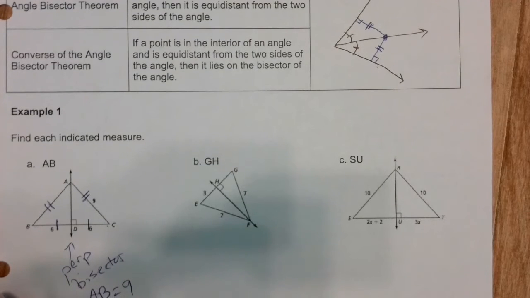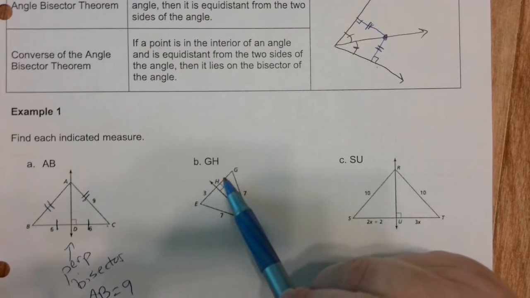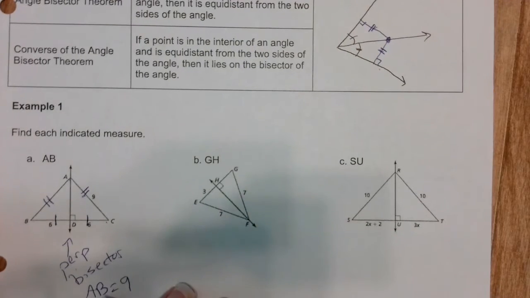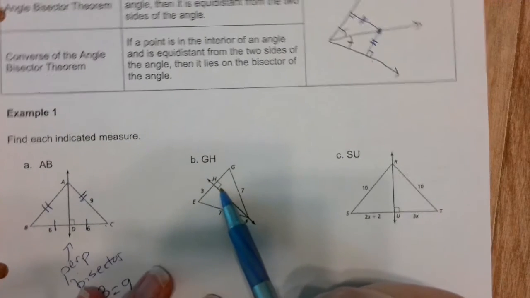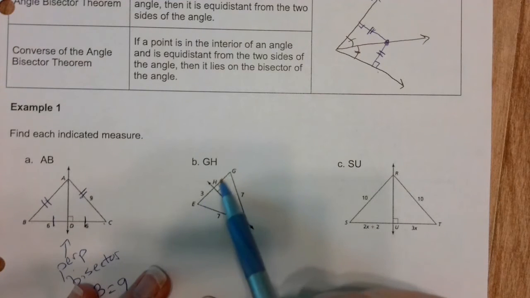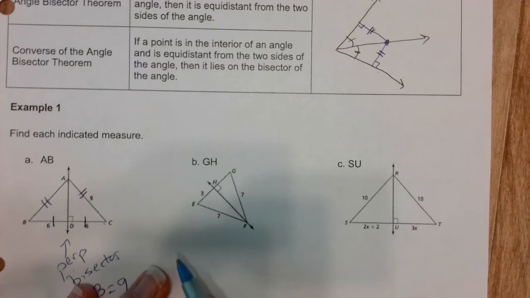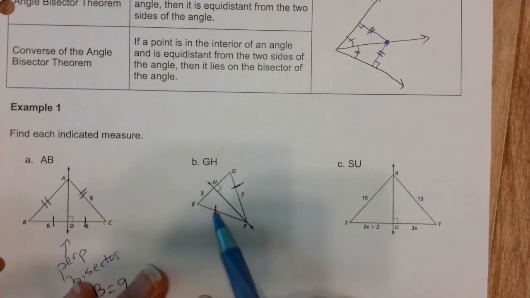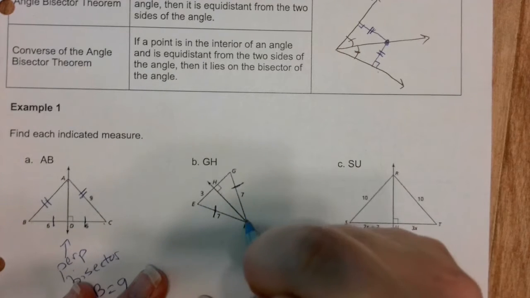1B, find GH, this distance right here. Well, here we don't necessarily know that this is a perpendicular bisector. We know it's perpendicular because we have the 90-degree mark, but we don't know that it goes through the middle. So that's not where you start. Where you start is that these 2 are the same.